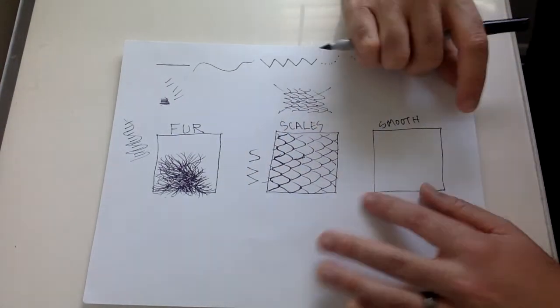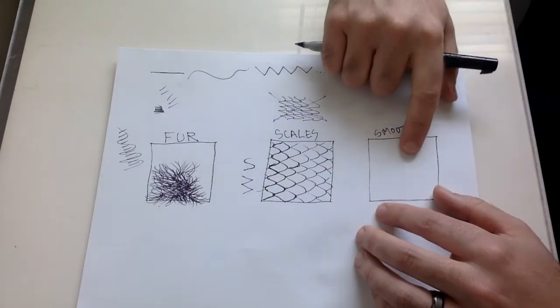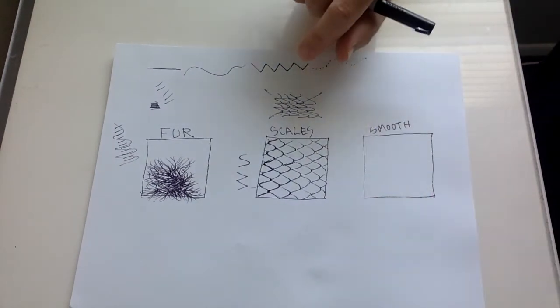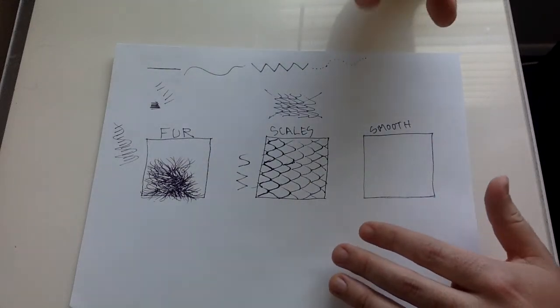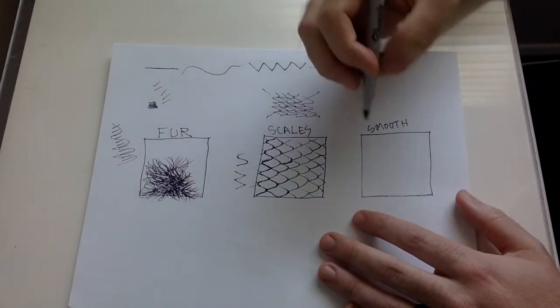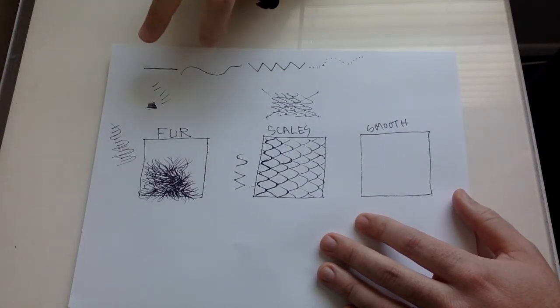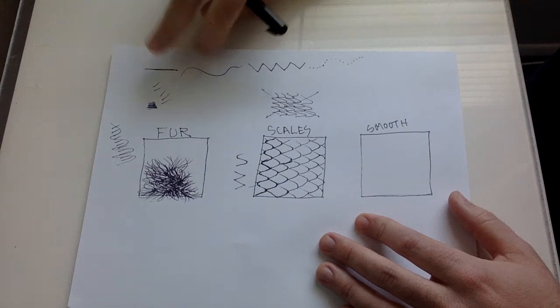Now the last one we're going to work on is smooth. If you remember when we were talking about Mark Summers and his scratch art, in order for him to get that really smooth, clean-shaven skin of that man's face, he used a series of lines. So we're going to go back and look at the straight line and the curved line.